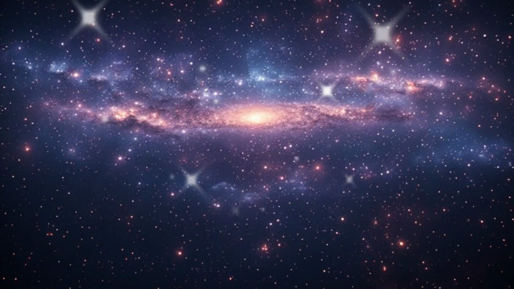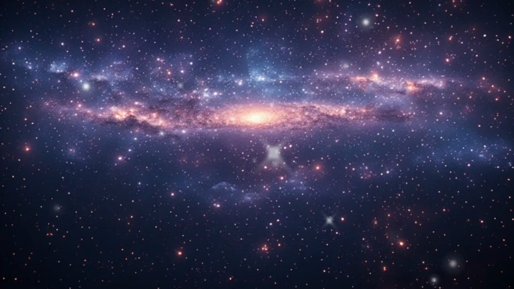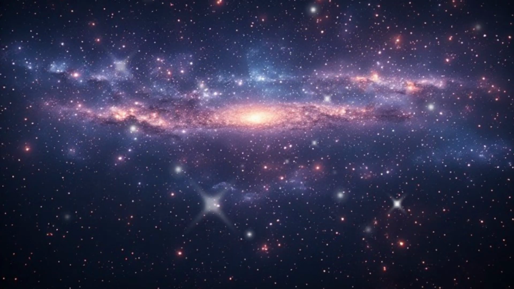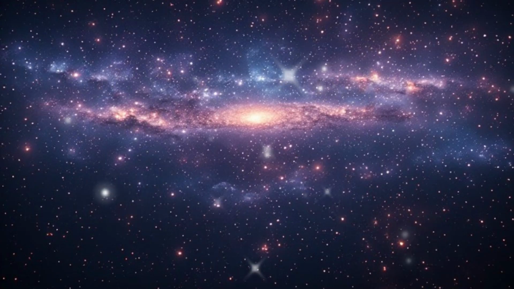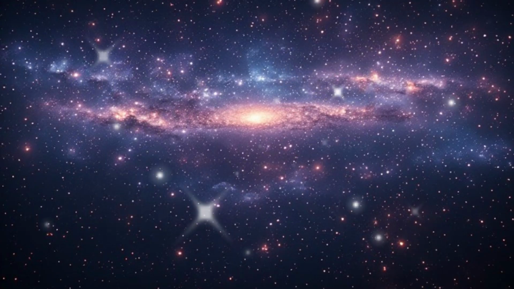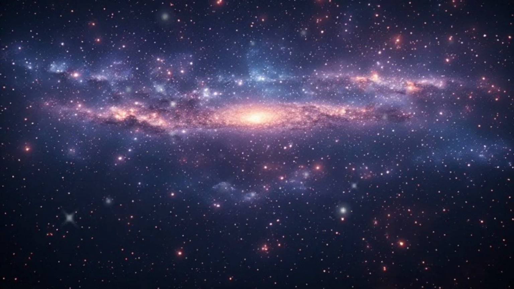The Milky Way will continue its journey through the cosmic web. In about 4 billion years, it will collide and merge with the Andromeda Galaxy, our nearest large neighbor. The merger will create a new larger galaxy, sometimes called Milkdromeda, which will continue to orbit within the Local Group.